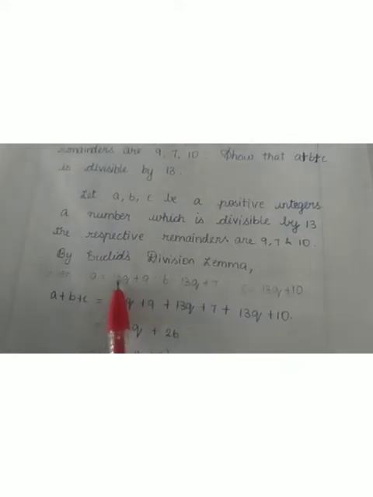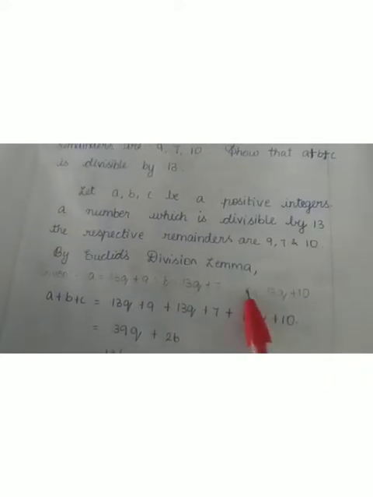So when a is divided by 13, the quotient is q and the remainder is 9. When b is divided by 13, the quotient plus remainder 7. When c is divided by 13, the quotient plus remainder 10.